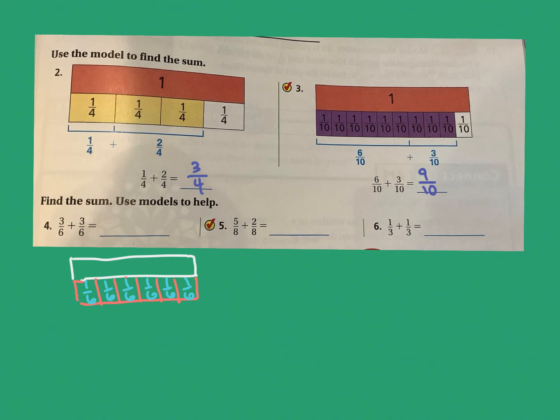So I will go 1, 2, 3, 3/6, plus 1, 2, 3 more sixths, for a total of 6 sixths. 3 plus 3 is 6. I'm still cut into 6 pieces. 6/6 is 1 whole, the whole thing.